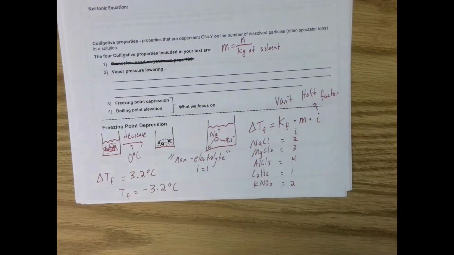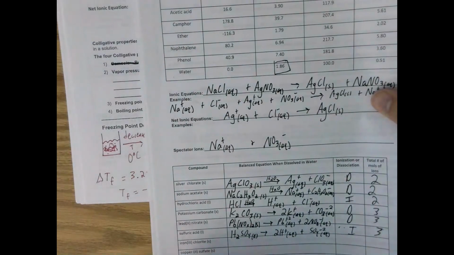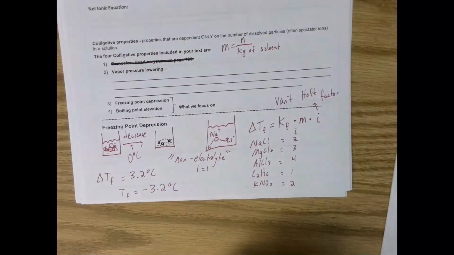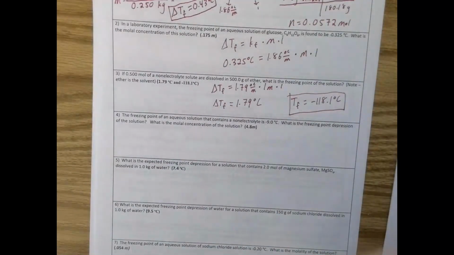But most of our problems involve water, so we can just change the sign. Does that make sense? Yeah. It's just going to go down. The only difference would be if it were like acetic acid, you would take 16.6 then subtract the 3.2 there. Okay. Questions? So turn over, let's look at a few examples of this before we go on.